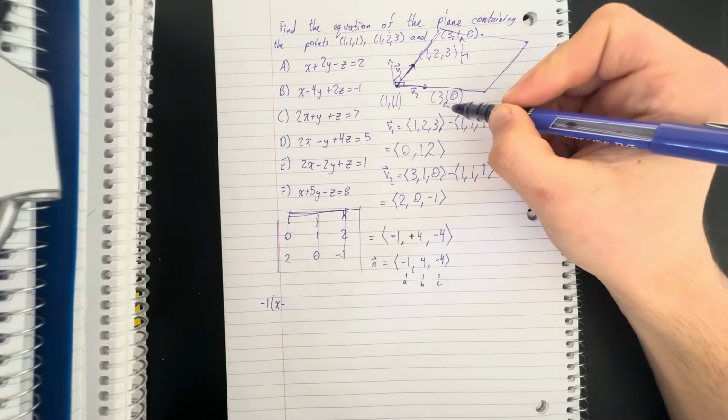This video made a silly mistake with the cross product. The last entry should be 0 times 0 minus 2, so this entry is minus 2. So our new normal vector is going to be (-1, 4, -2). We do the same sequence and end up with negative x plus 4y minus 2z equals 1.